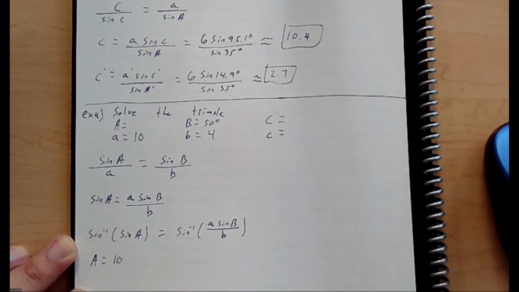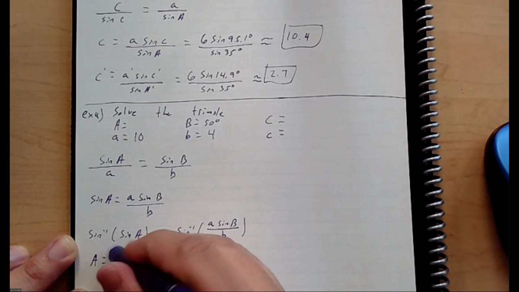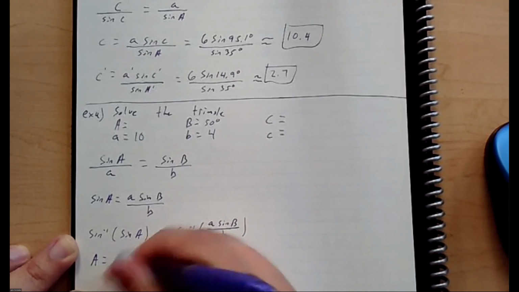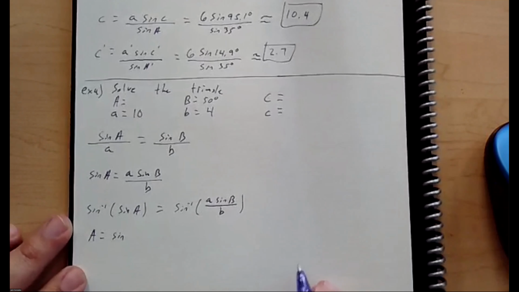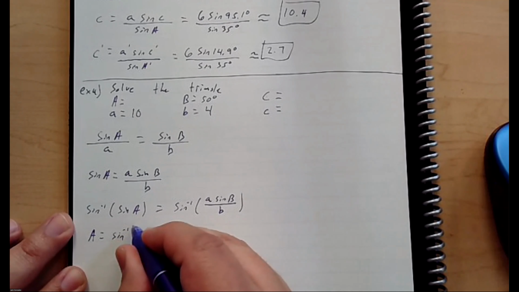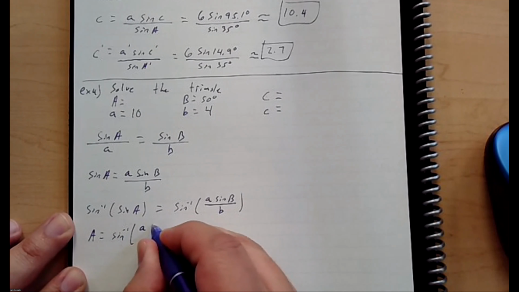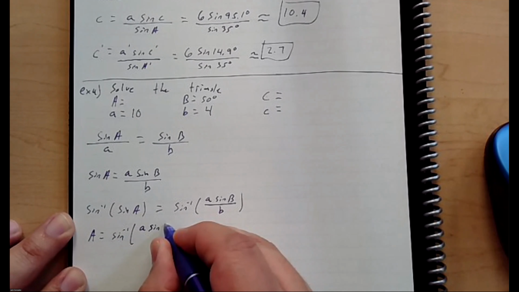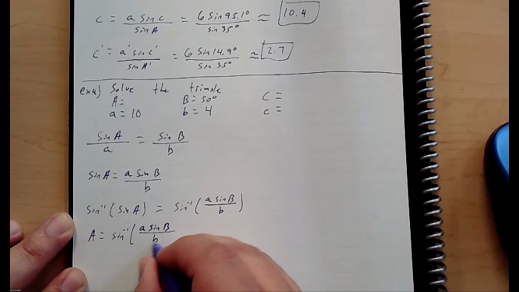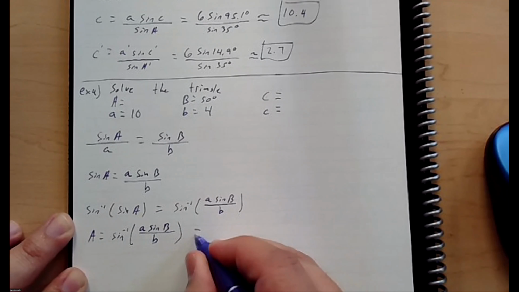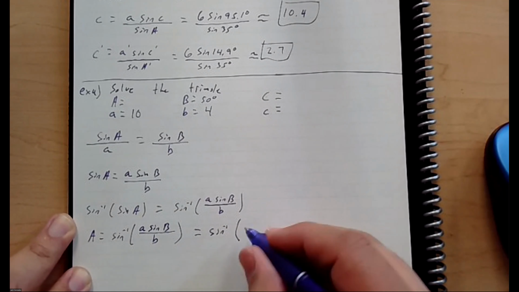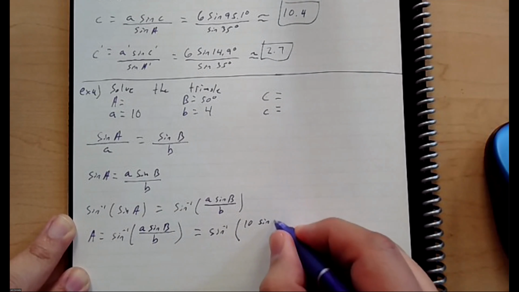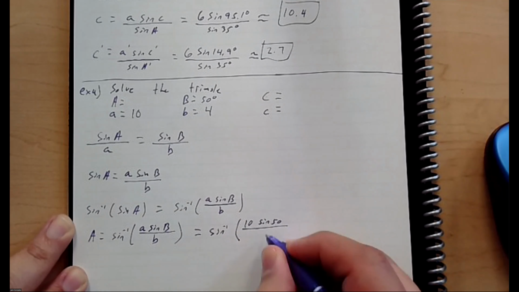So that would be A equal to sine inverse of A sine B over B, which will be sine inverse of 10 sine 50 over 4.